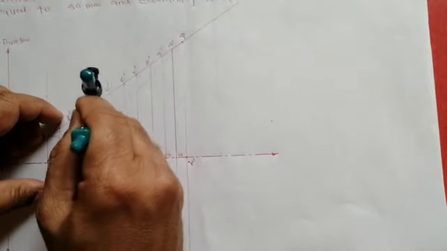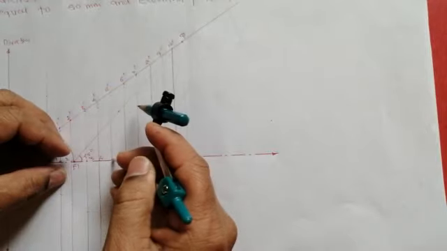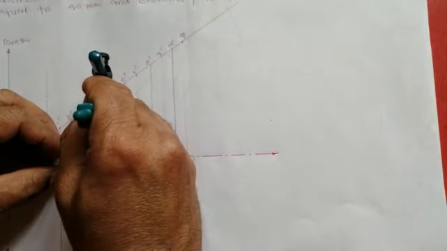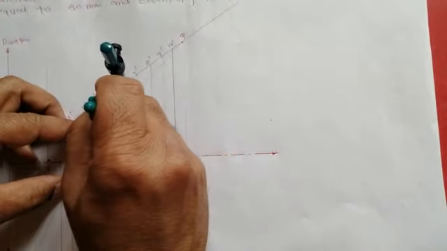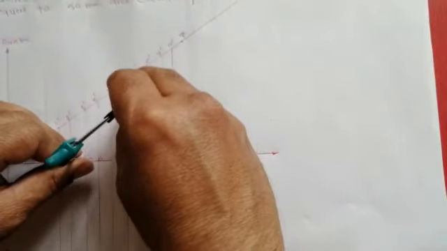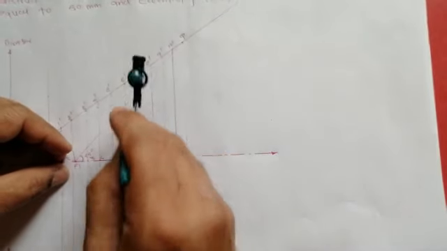Take distance 4 dash. Keep pointer on F1. Cut the line below and above the axis. 5 dash. Keep pointer on F1. Cut the line above and below the axis. 6 dash. Keep pointer again on F1. 7 dash.